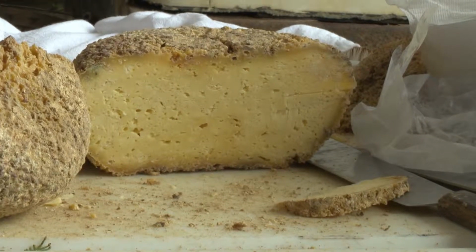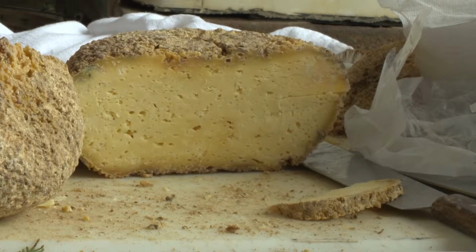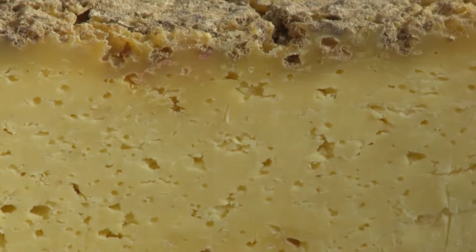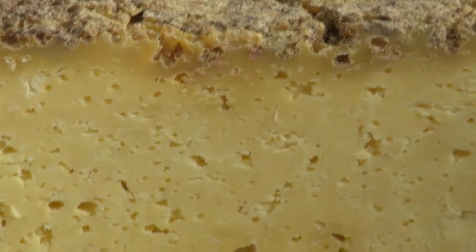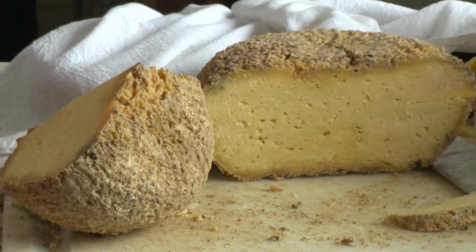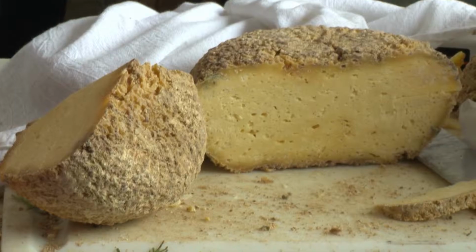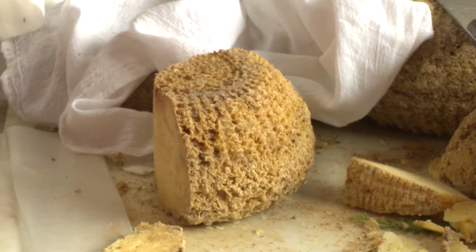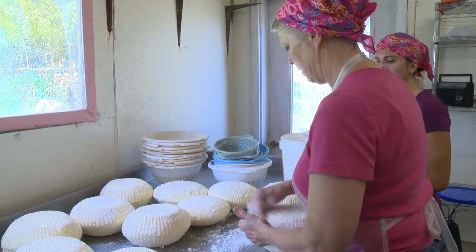The drier the cheese, the easier it is to age out for a longer period of time. And this is also what protects the cheese from spoilage? Yep, the rind holds the moisture in that the cheese needs, and creates its own little package for it. And it protects it from many things.